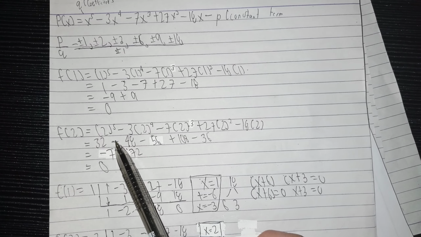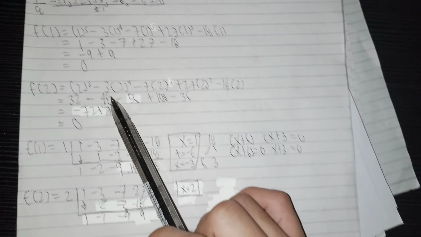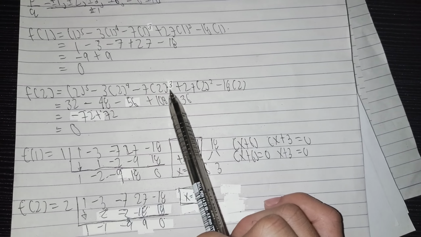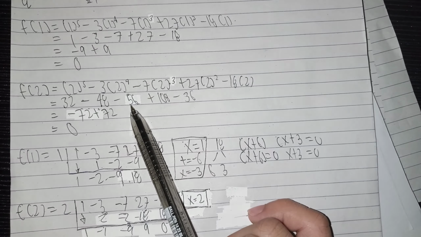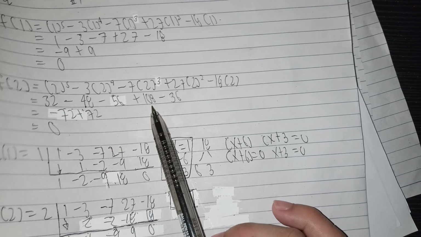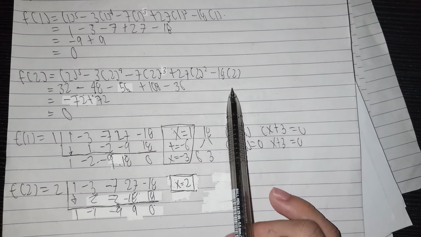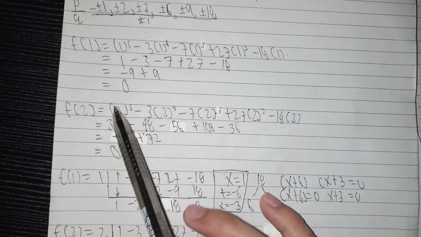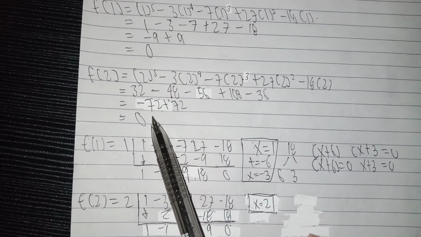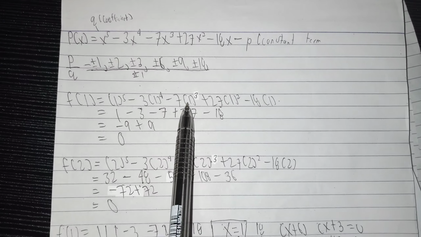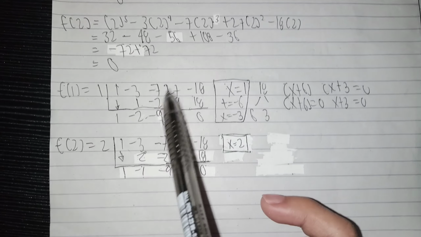2 raised to 5 is 32. 3 times 2 raised to 4 is 48. 7 times 2 cubed is 56. 27 times 2 squared is 108. 18 times 2 is 36. Negative 72 plus 72 is 0. So these two are zeros of the function.